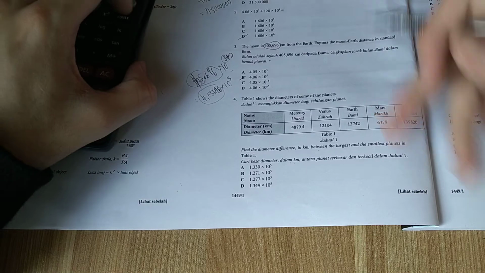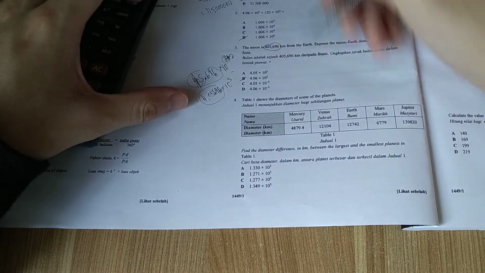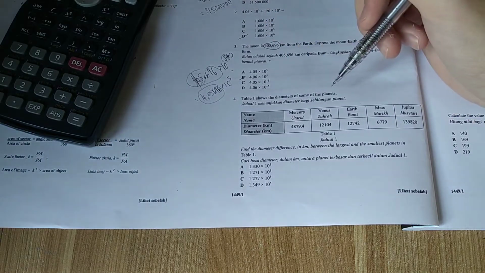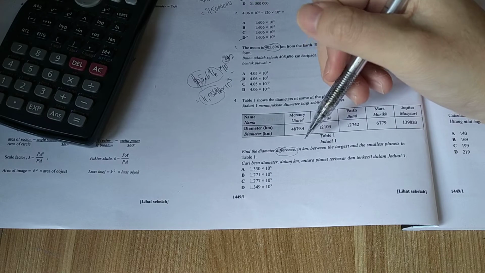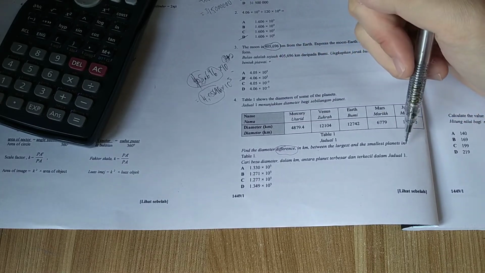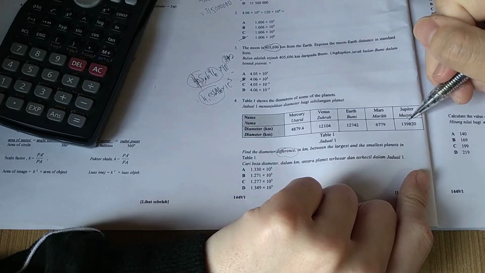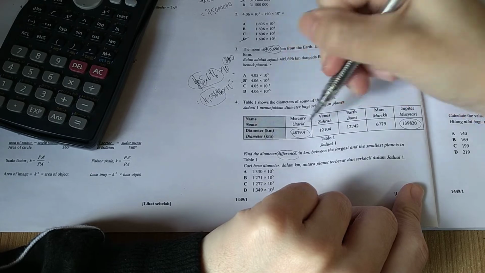It's okay. I'll do one more question, then you will understand it better, because number 4 is also similar to this question. Okay. Table 1 shows the diameter of planets. Find the diameter difference. Difference means subtract the big minus the small. Find the diameter difference between the largest and smallest in the table. So the largest one is this one, right? And the smallest one is this one. So they want you to find the difference.